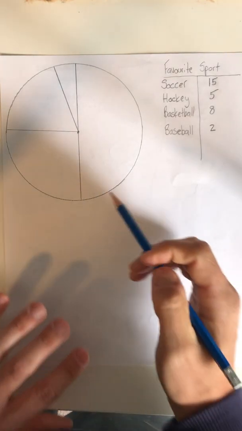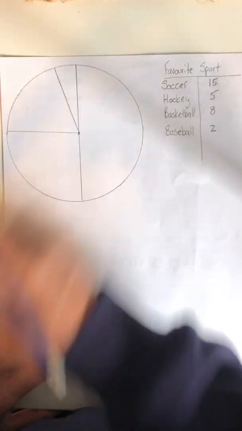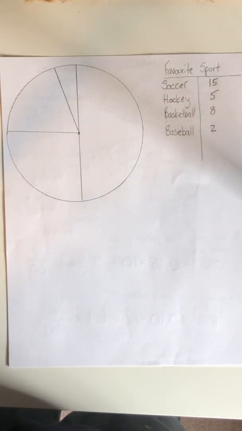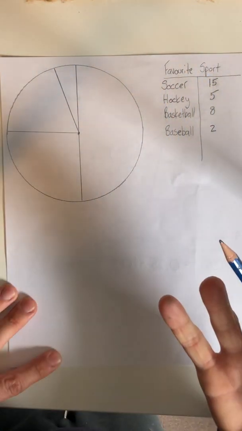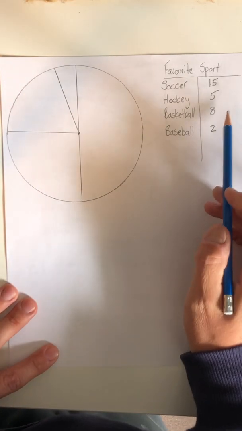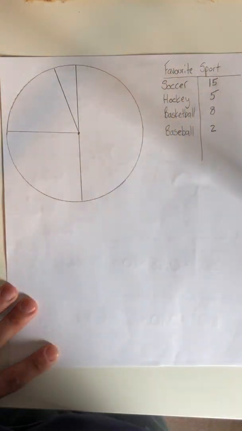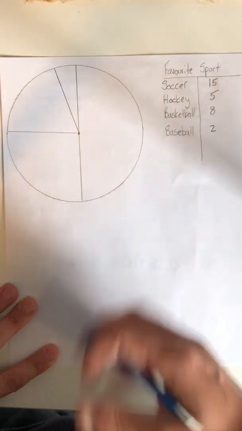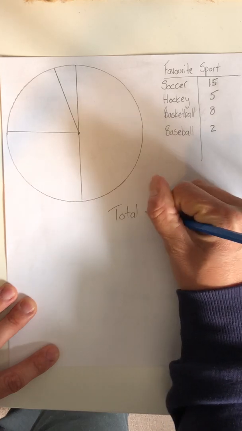So how are we going to divide up this circle graph? It's already been divided up into the correctly divided up sections. So they're the right size, but we just need to figure out which ones go where. So we need to figure out what percentage each of these is. Well, before we can do that, we need to find out the total number of students, because when we find out a percentage, it's going to be the number of students that prefer soccer out of the total students, or how many like baseball out of the total students. So the first thing we're going to find out is the total students.